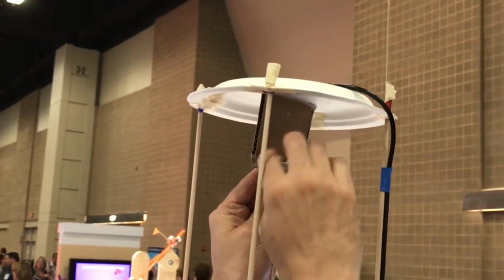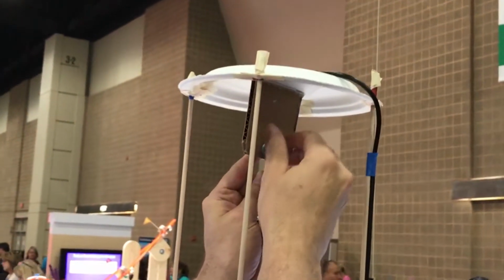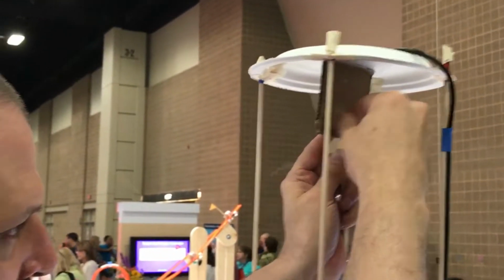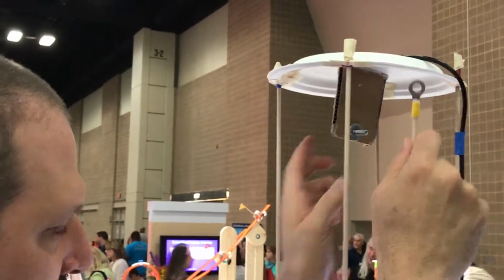Model high-rise buildings, the seismic simulator. The seismic simulators. So in this project, this is our middle school earth science project.